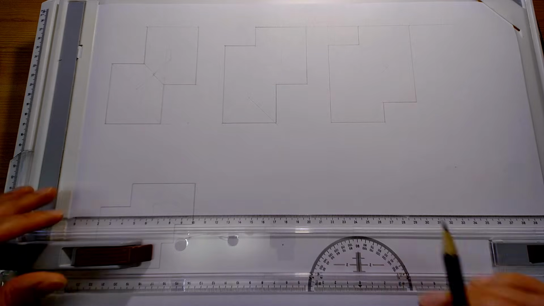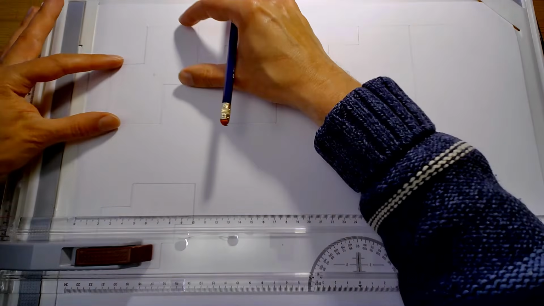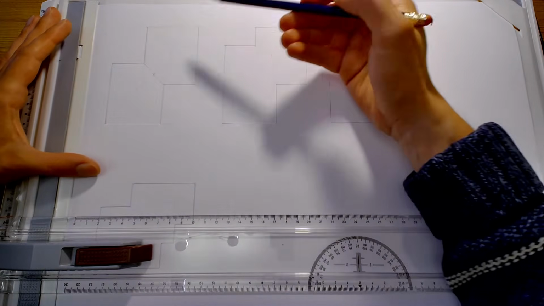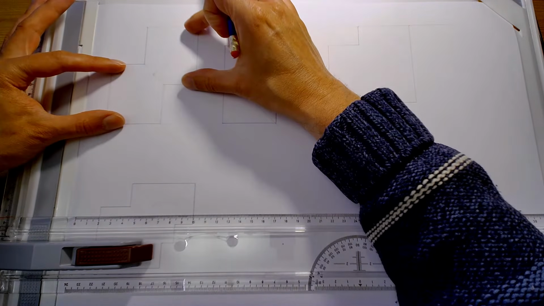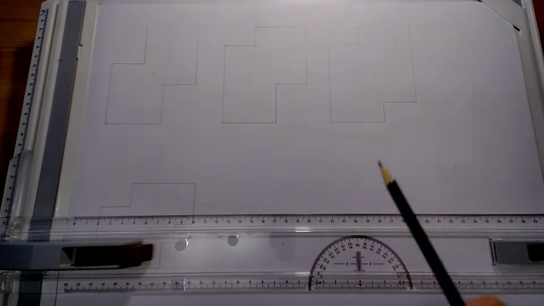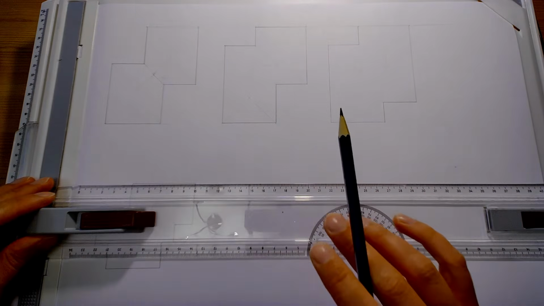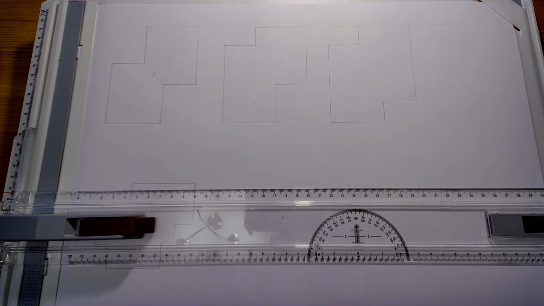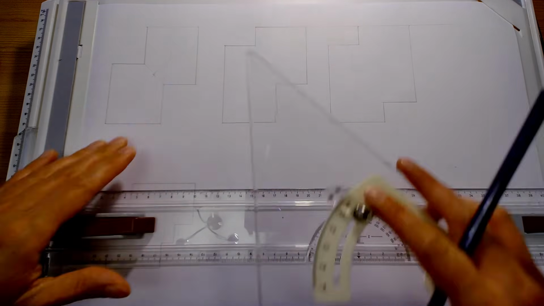Now we're going to have a look at a building which is essentially made out of two rectangles that intersect each other, and we're going to adjust how much of those rectangles overlap and see how that affects the roof. First of all, we have this one here.